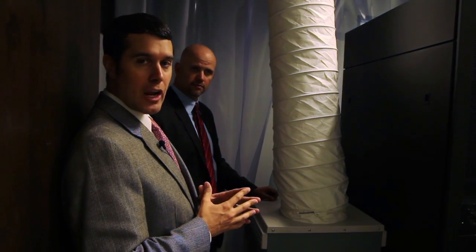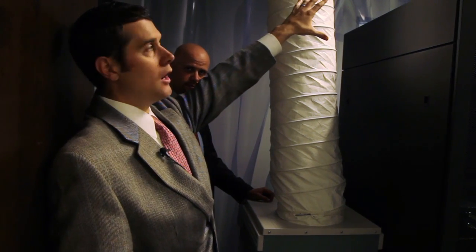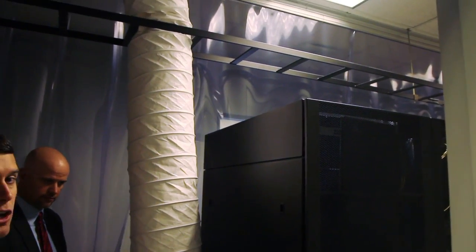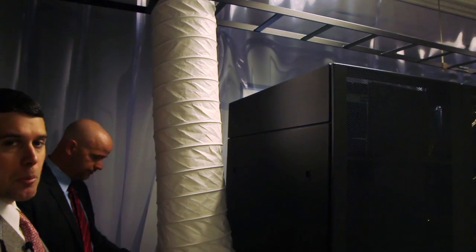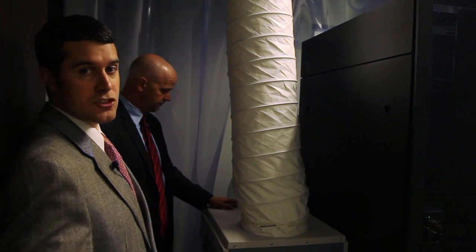And the things you have to be very careful about is that warm air doesn't come basically over the back of the racks, come across the top, and then basically go back to get sucked back in. And there are a couple of ways that you handle that. In this case, we just physically separate it with a curtain, and it works.